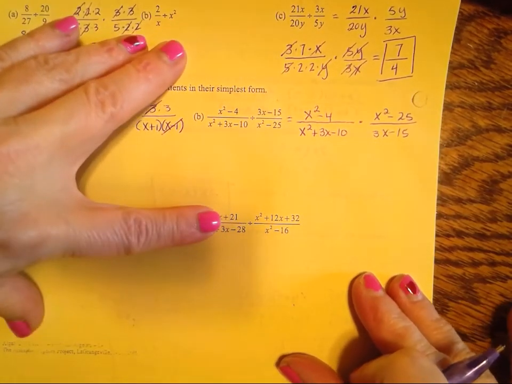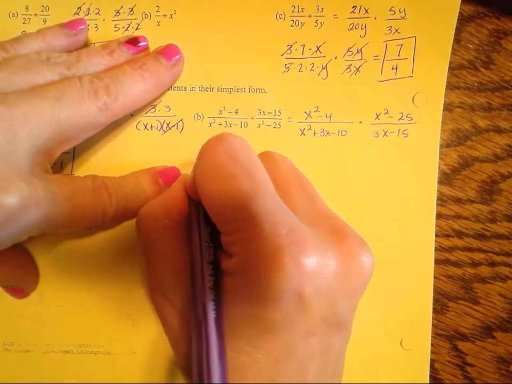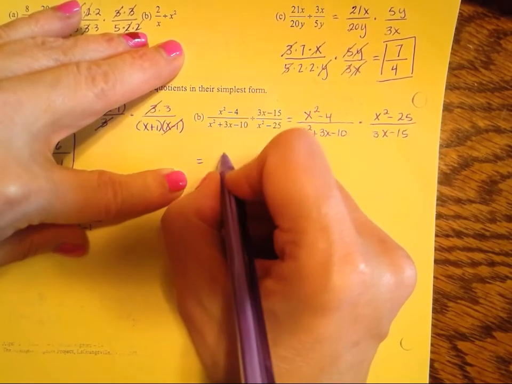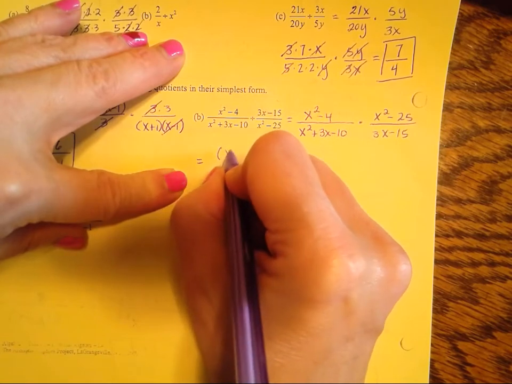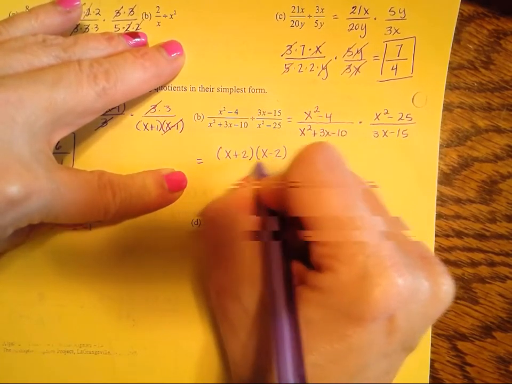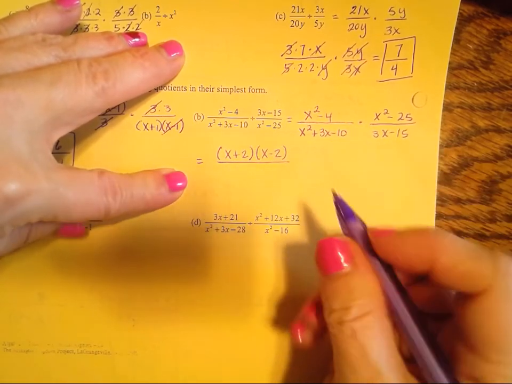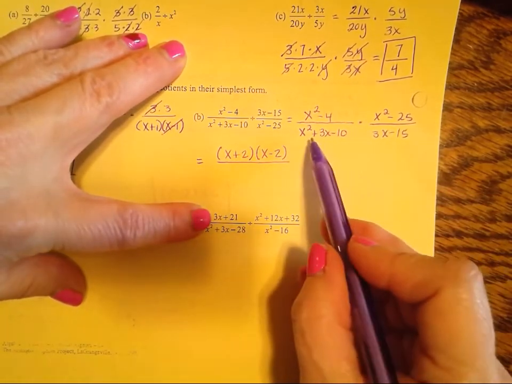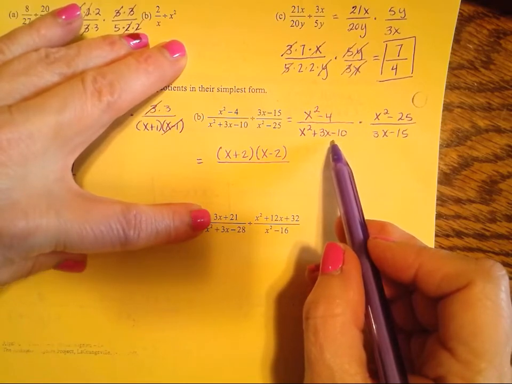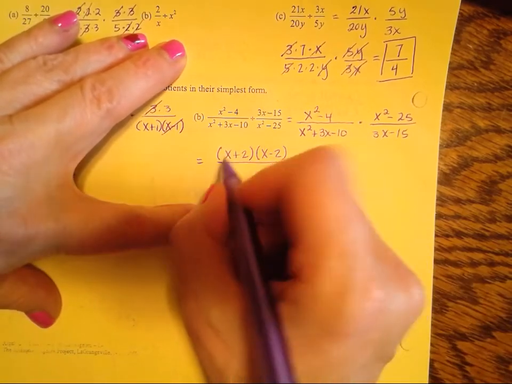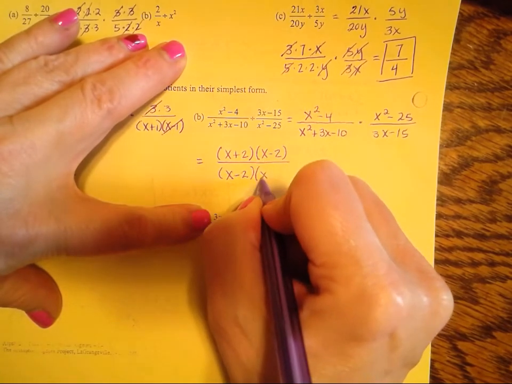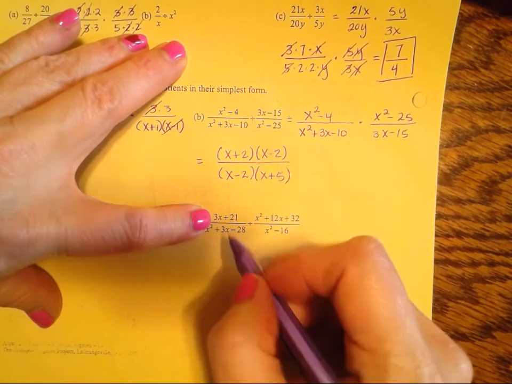Alright, let's factor everything. X squared minus 4 is the difference of two squares, so we need x plus 2 times x minus 2. In the denominator here, we need two numbers that have a product of -10 and a sum of 3. So that will be x minus 2 times x plus 5.